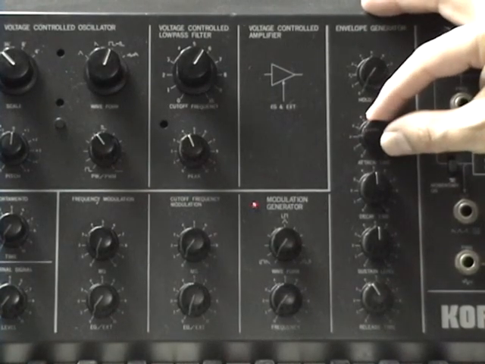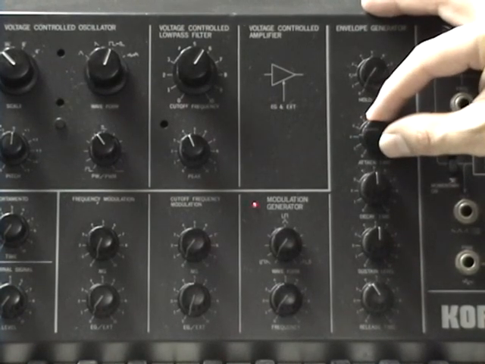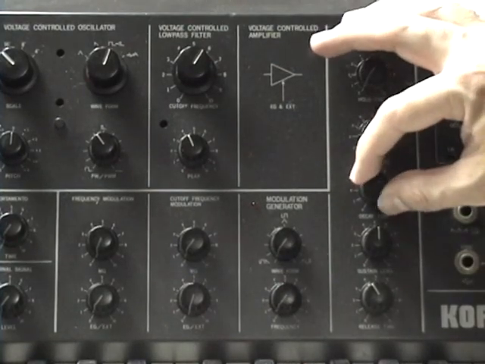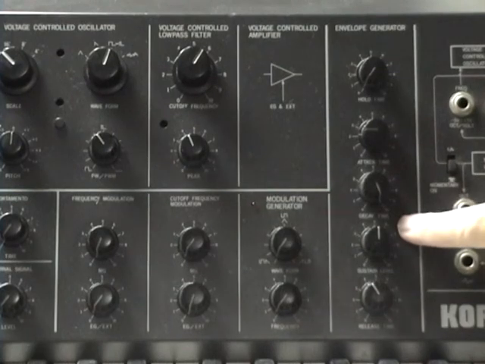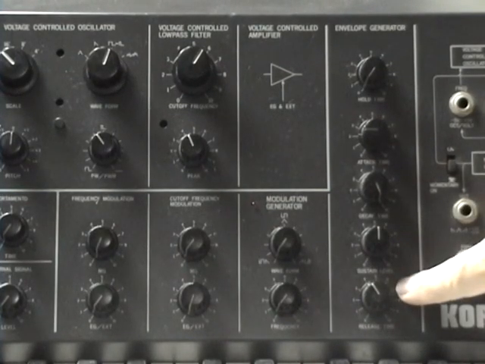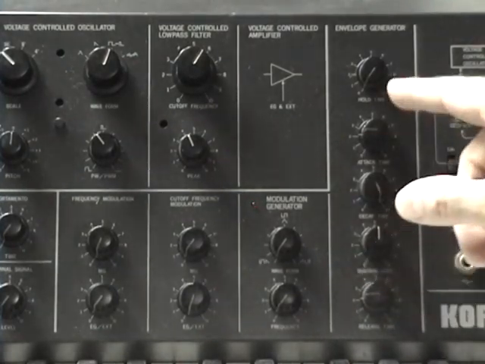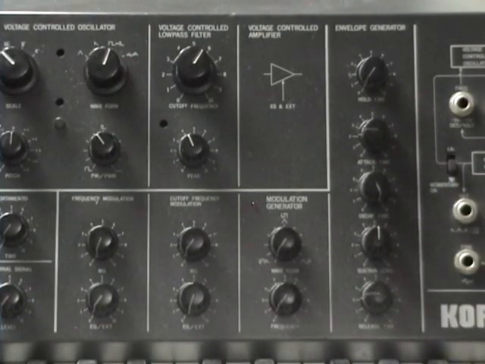Fast attack time, I'll put it at about 2. I'm going to put the decay time all the way up. We'll put it at 10. Sustain, once again, is less than maximum. Give it a fast release time. Set it at about 2, which is where we're at on the attack. So, here we go.